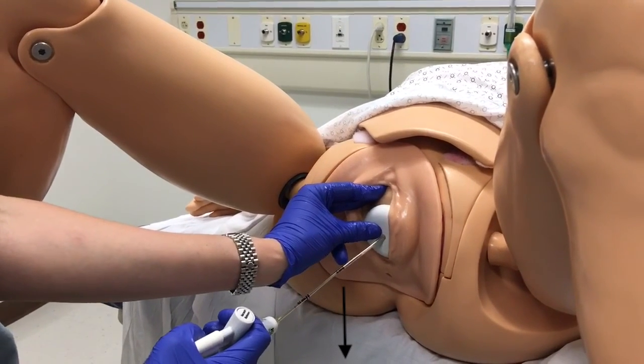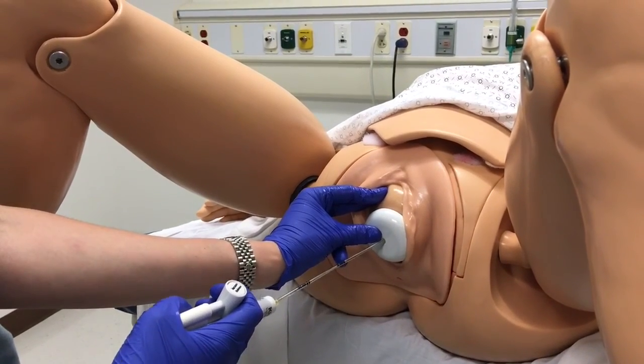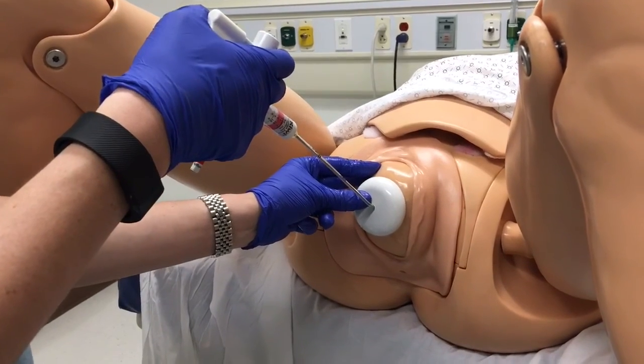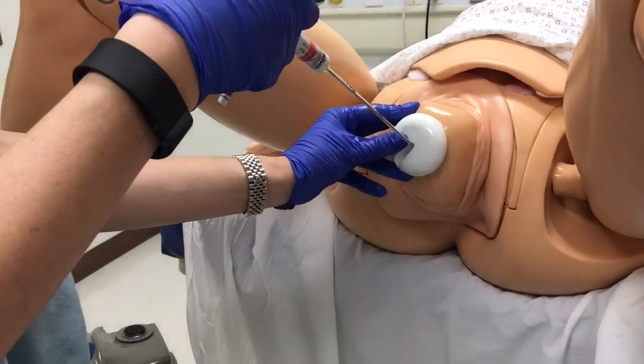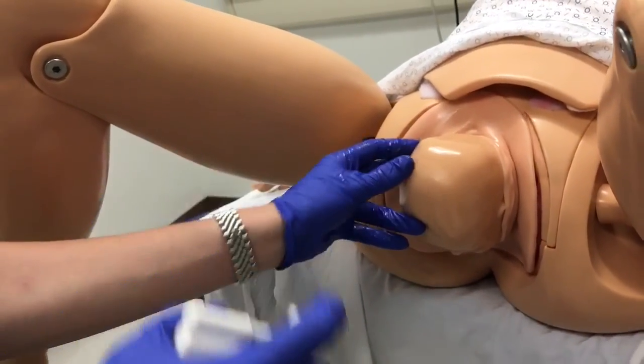The angle of traction will initially be downward as baby goes under the pubic symphysis. Gradually, the vector will become more upward as the head is delivered. You should notice progressive descent with each pull. Once the fetal head is delivered, release the vacuum and proceed with the normal steps of a vaginal delivery.